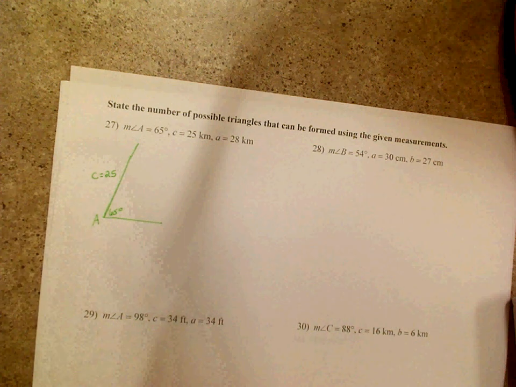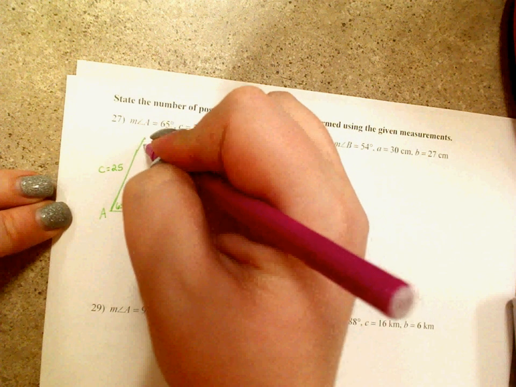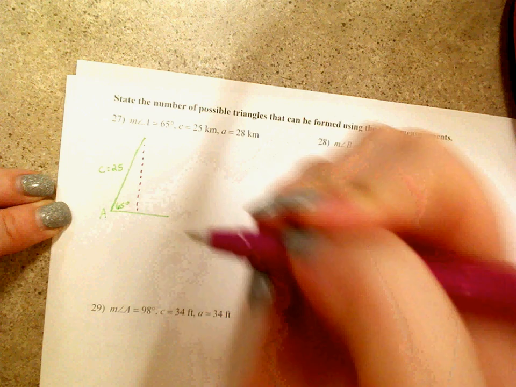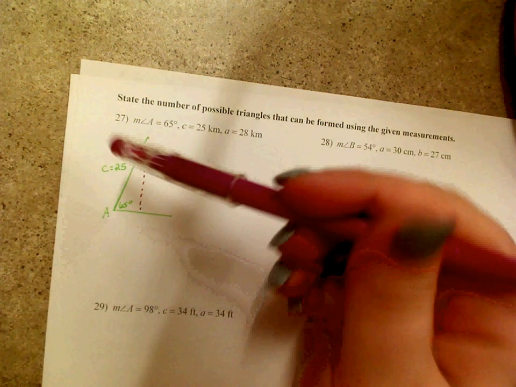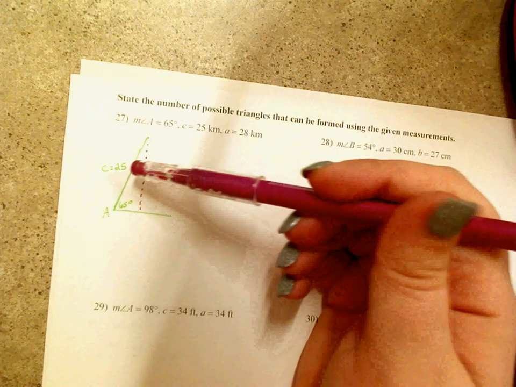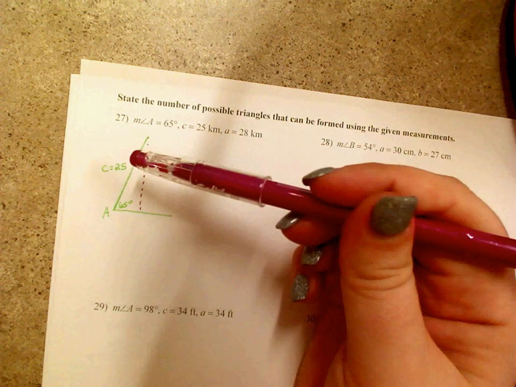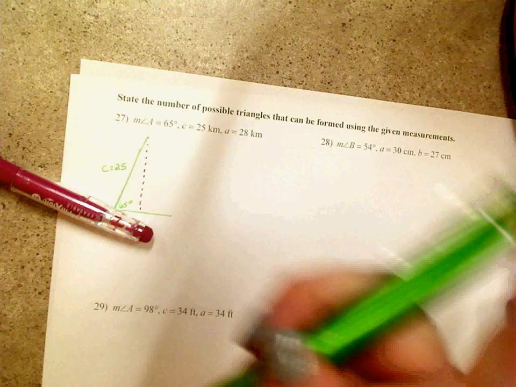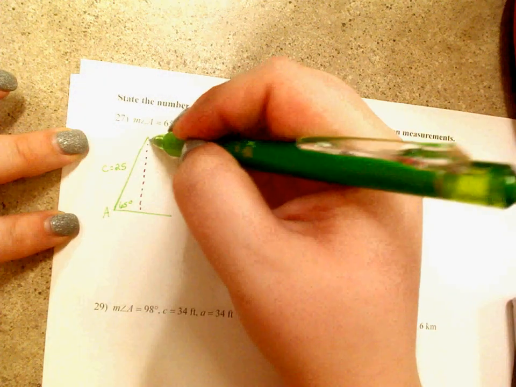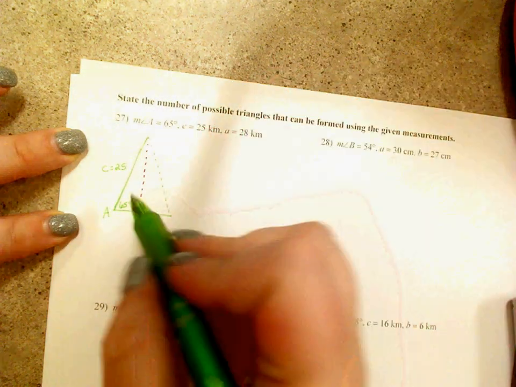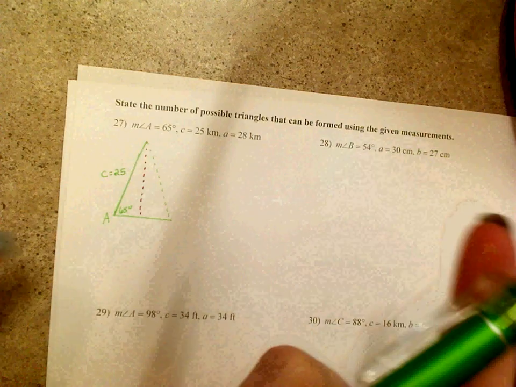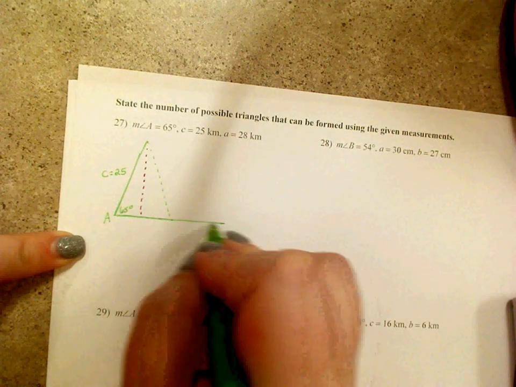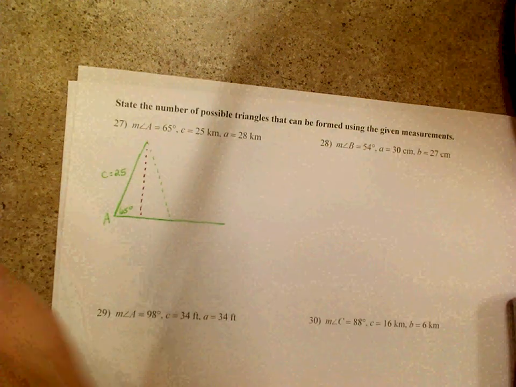What I usually need to do is find the height and explore the length of side A. But here's what I know: it doesn't really matter what this height is, because side A, which is 28, is greater than 25. If I thought about it, here is the 25 repeated, and this is horizontal, I don't know how long it is. 28 is longer than 25, so it would be somewhere over here.